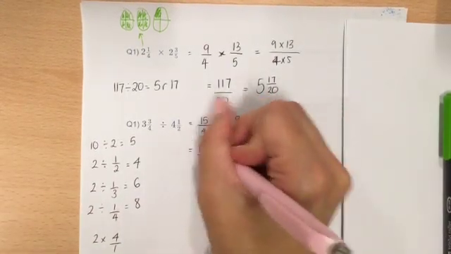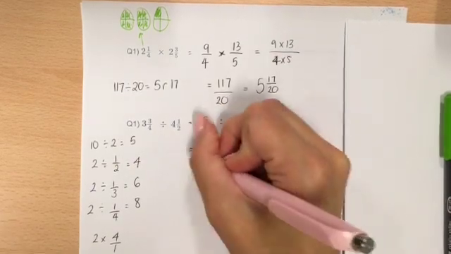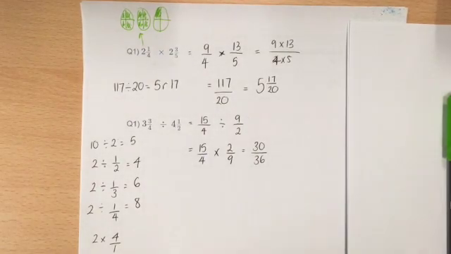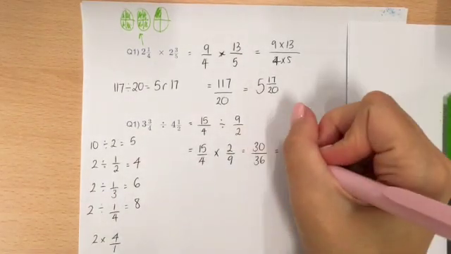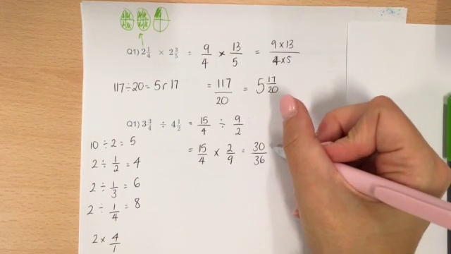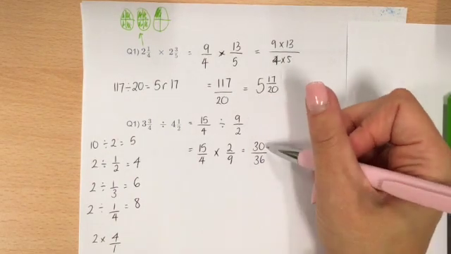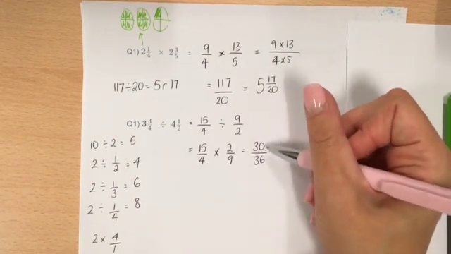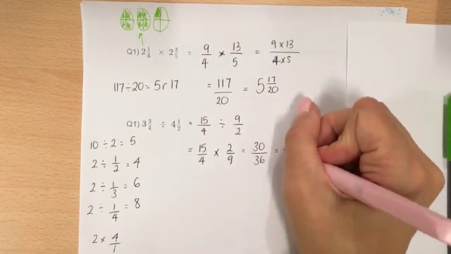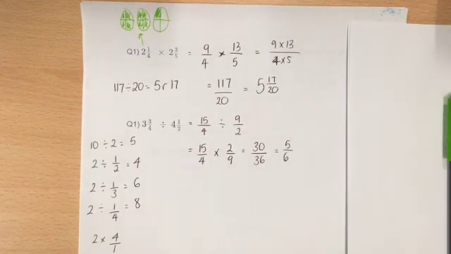Okay, so 15 times 2 is 30. 4 times 9 is 36. So the answer is 30 over 36. I can't turn this into a mixed number, but I can simplify it. So both of these can go into 3 and 6 actually. So they go into 2, 3 and 6. So 6 into 30 goes 5 times, 6 into 36 goes 6 times. Okay, so that's how you multiply and divide fractions.